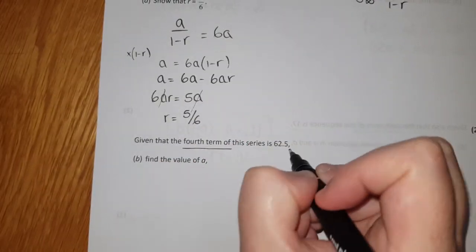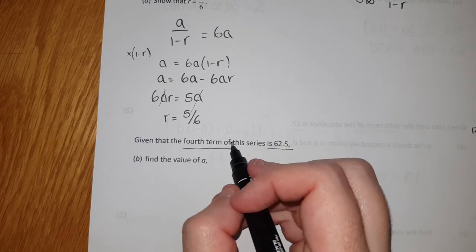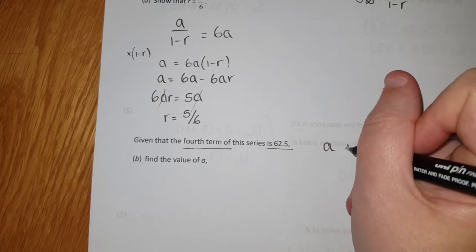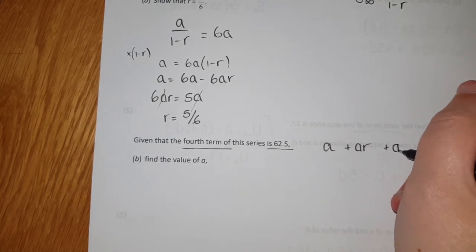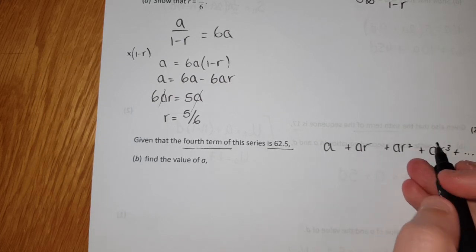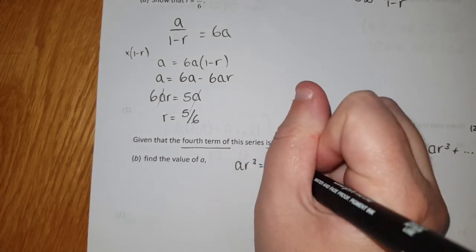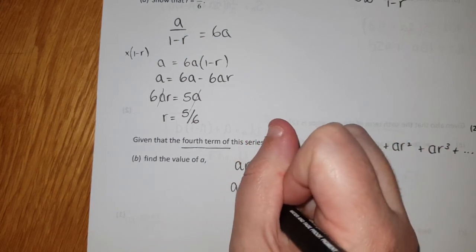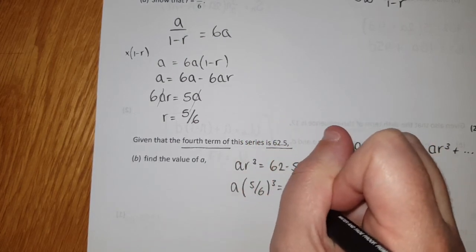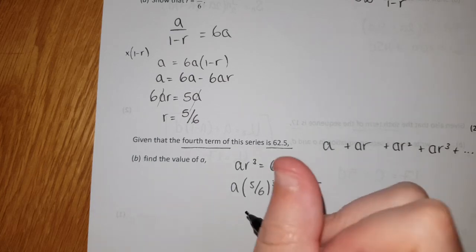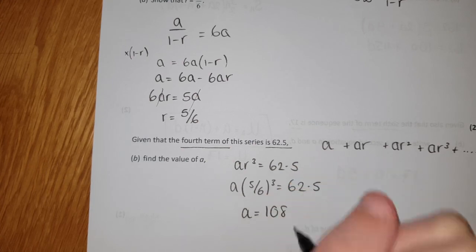Right, given that the fourth term of the series is 62.5. Now remember, this is not the sum of the first 4, it's just the fourth term. So that is, a is the first term, ar is the second, ar squared is the third, ar cubed is the fourth, and so on. So because we want the fourth term, I know that ar cubed has to be equal to 62.5, and we know what r is equal to. So I get a times 5/6 cubed equals 62.5, and then all you're going to do is divide through by your term. You get a is equal to 108.